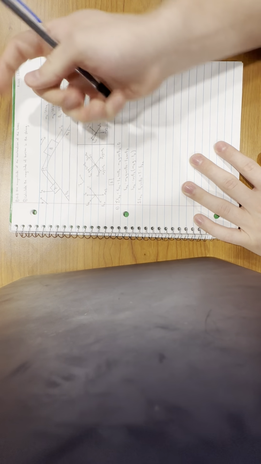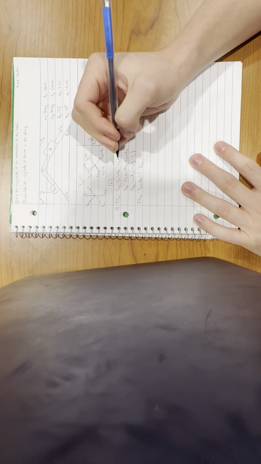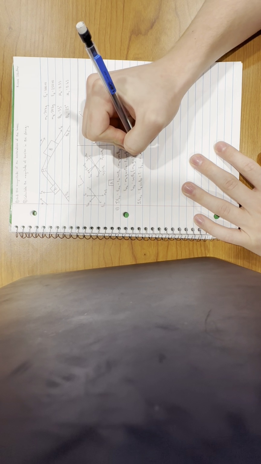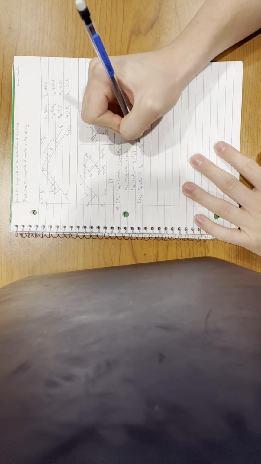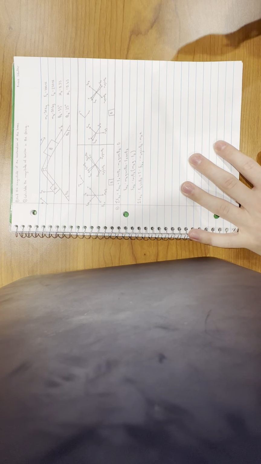Since it's moving upwards, the friction is going to be opposing it the other way. So then it's minus MAG sine of theta A, and then this all equals MA times the acceleration.